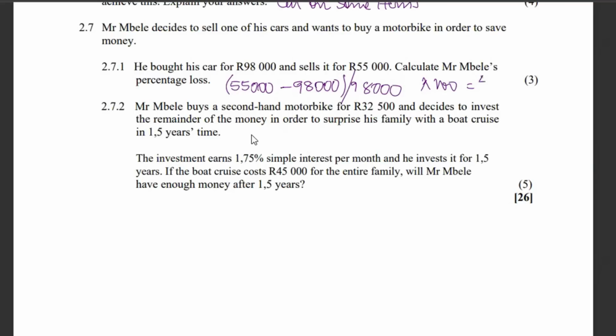You have 43,000 divided by 98,000 times 100. So this is 43 divided by 98 times 100. So the percentage loss is 43.88%.